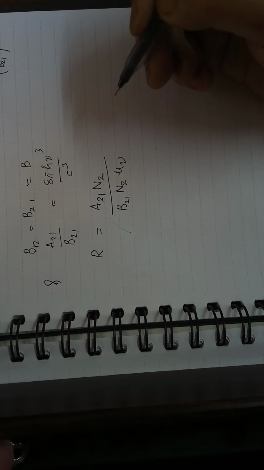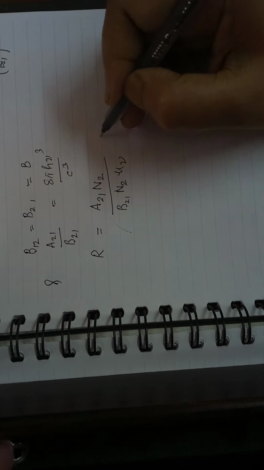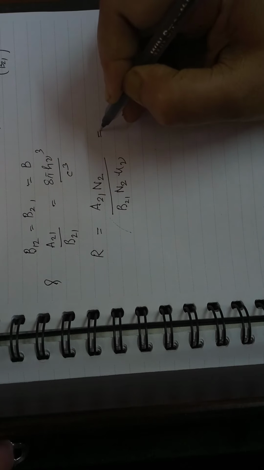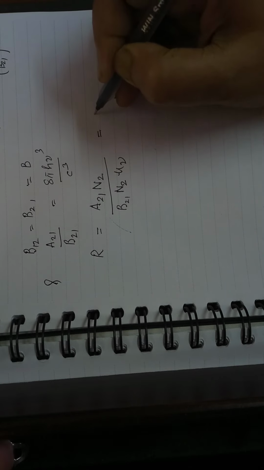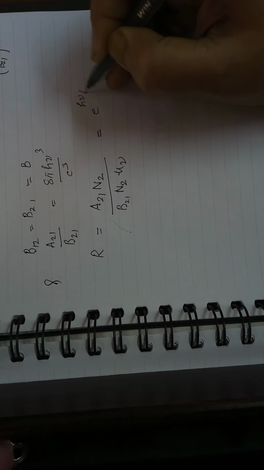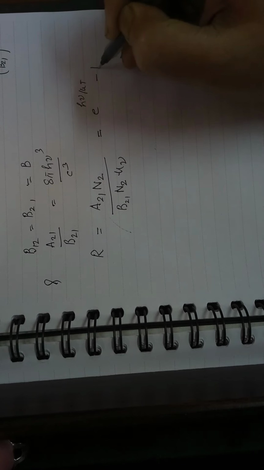All right. If you just find this, you will see this is equal to e to the power h nu by kT minus 1.